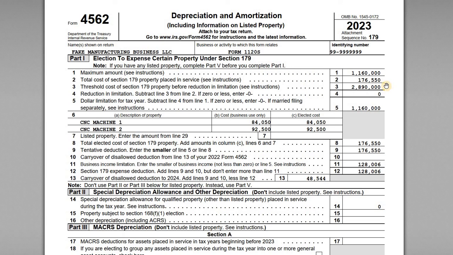So on line 3, the threshold here, 2.89 million, what they're getting at here is if you have property that you're going to be claiming 179 for, and it exceeds 2.89 million, you have to reduce this limitation up here on line 1, dollar for dollar. Now, in our case, it's not going to be a problem because we're well below that 2.89 million figure, so 176,000. Line 4 is simply 0 because we're not going to have any reduction, and line 5, the dollar limit for our current year is going to be that 1.16 million, so it's left unchanged.